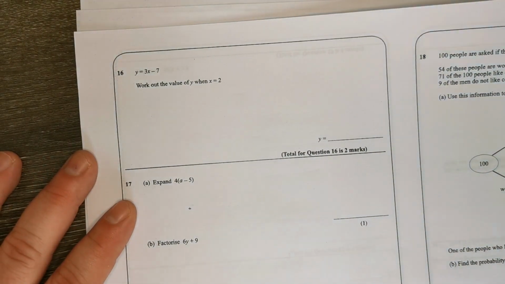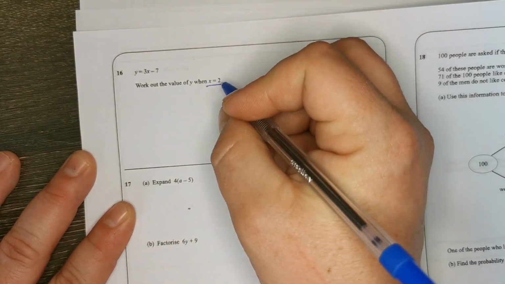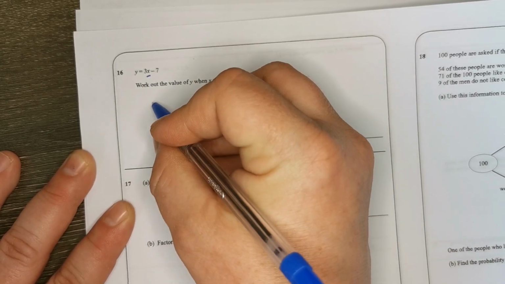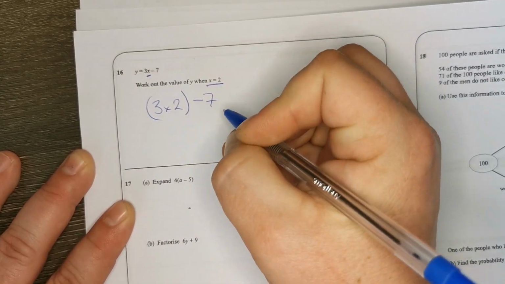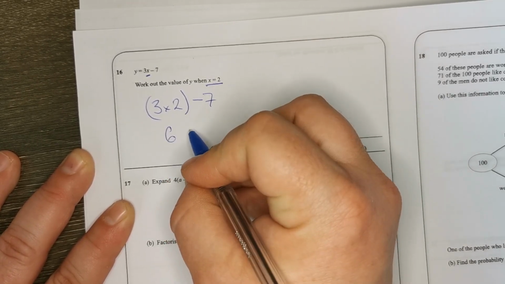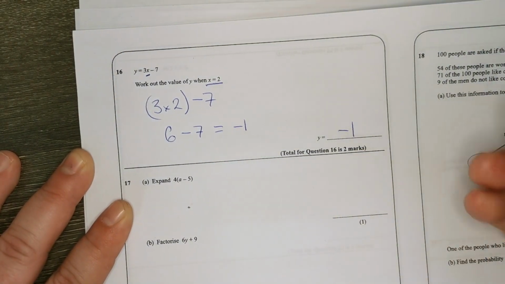y equals 3x minus 7. Work out the value of y when x is 2. So I'm going to be substituting 2 in where my x is. So that'll be 3 times 2, take away 7. Remember BIDMAS saying that we're going to do this multiplication first. So 3 times 2 is 6. Take away 7 is minus 1.